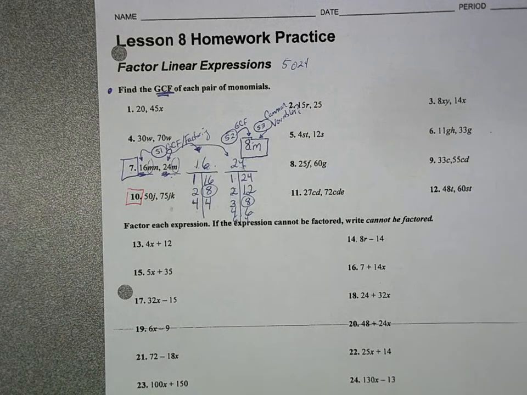Okay. All right, checking with you in about 30 more seconds. Those of you that have it done, go ahead. You can work on that top section if you feel confident.